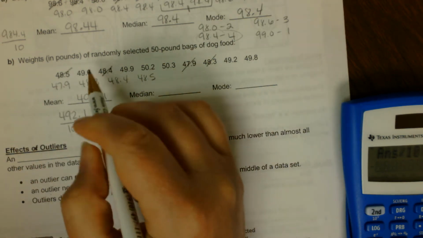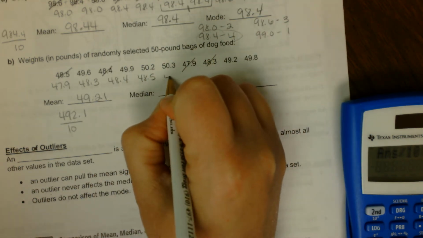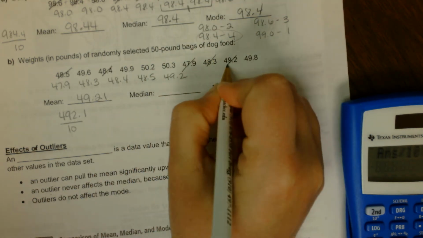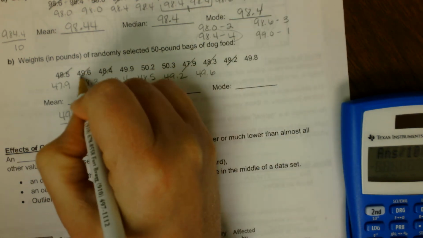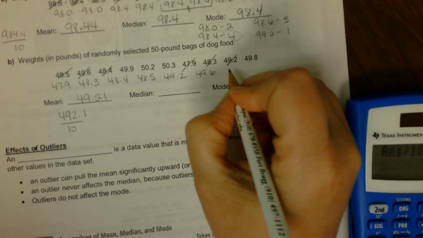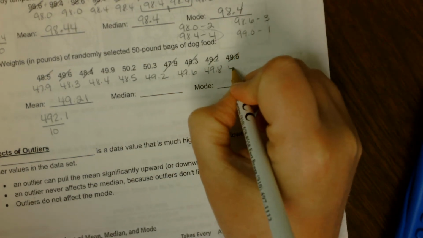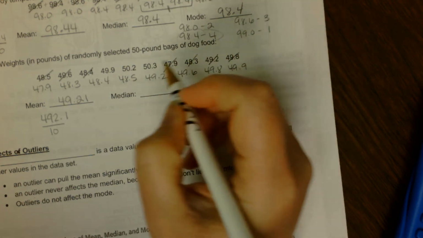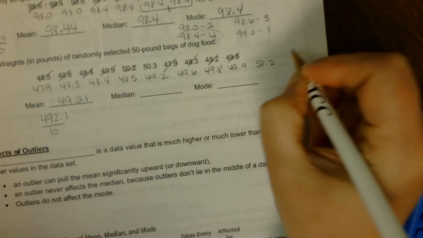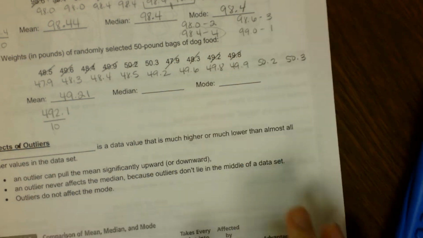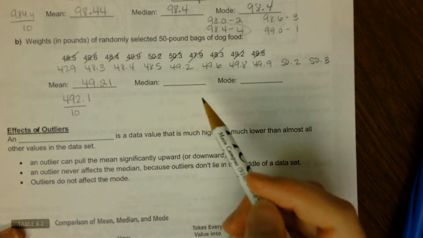And then there's still the 49s, so 49.2, then 49.6, 49.8, 49.9, 50.2, and 50.3.